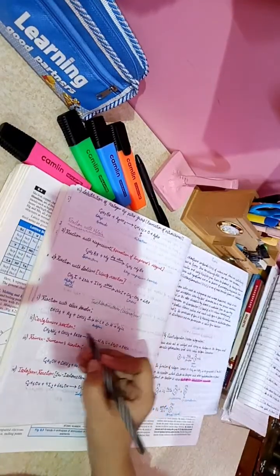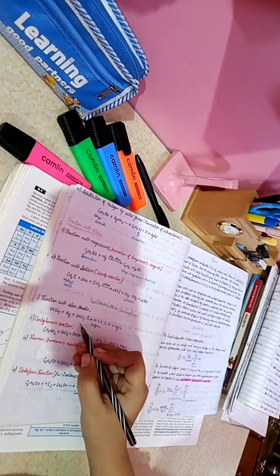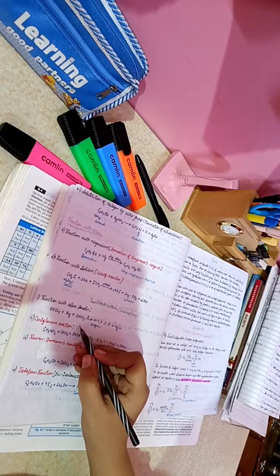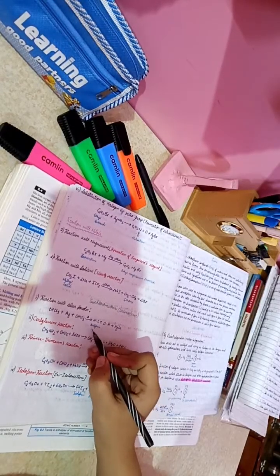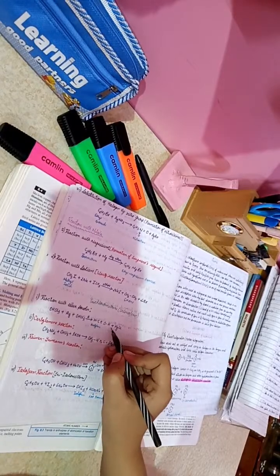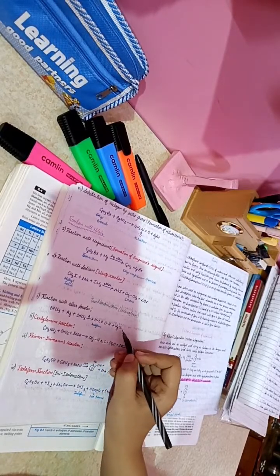Trichloromethane, reaction with silver powder. CHCl3 plus Ag plus CHCl3 on heat will give acetylene (HC≡CH).